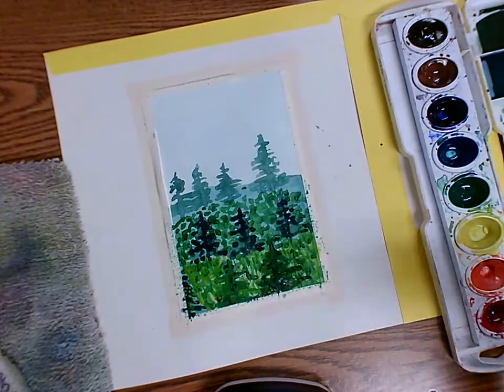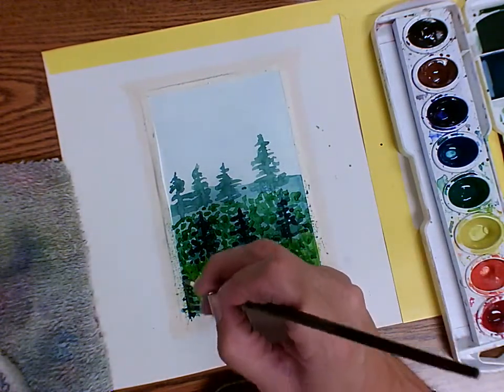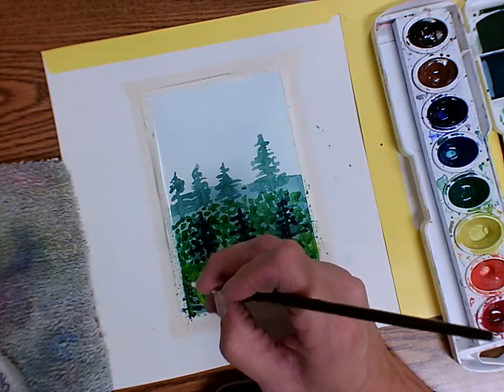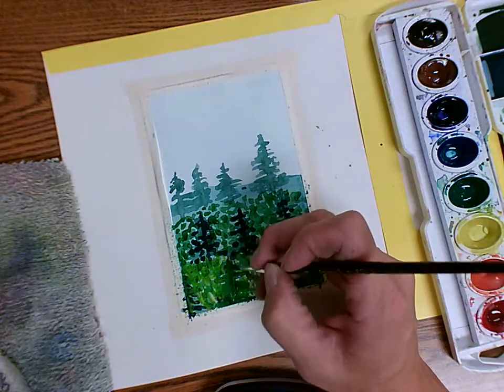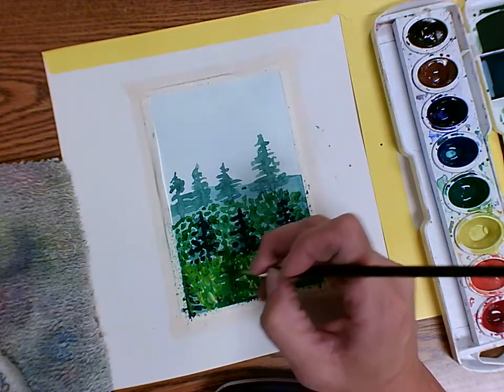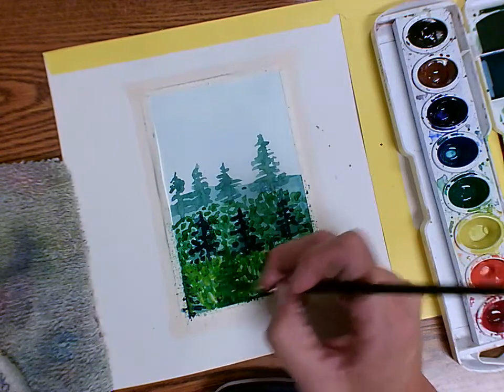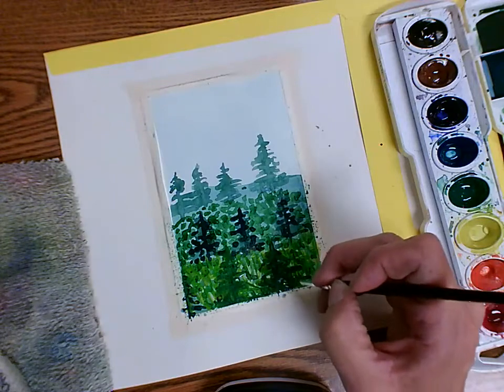But as you layer your watercolors, and as they start to dry, some of those colors that we painted underneath are going to start to show through in the layers that we add above.